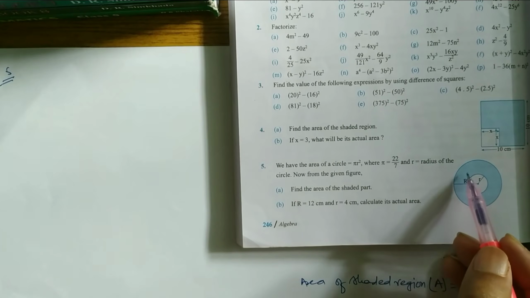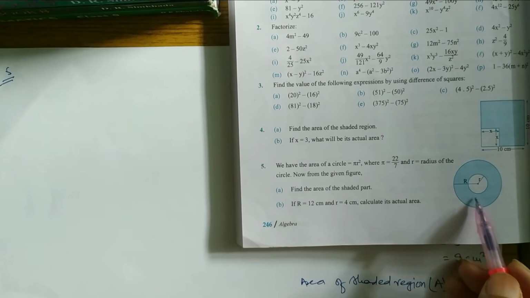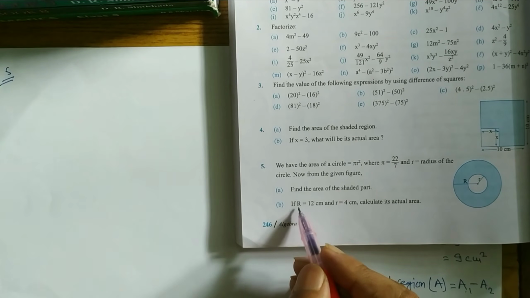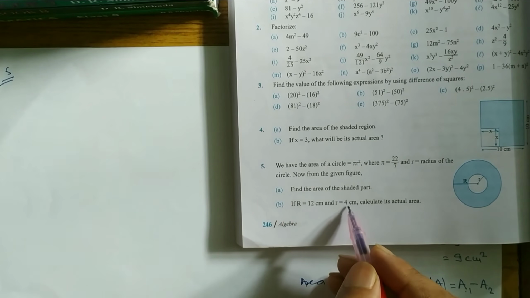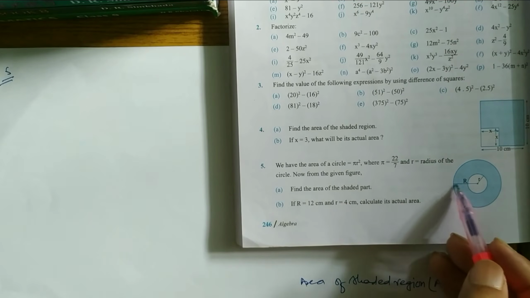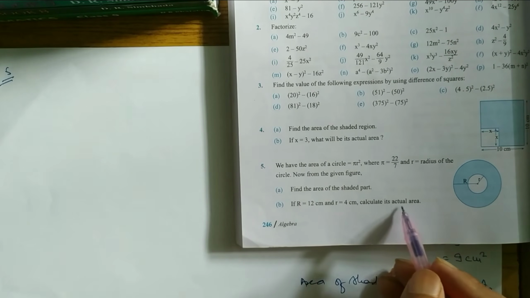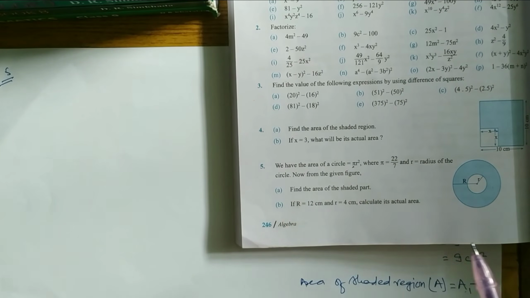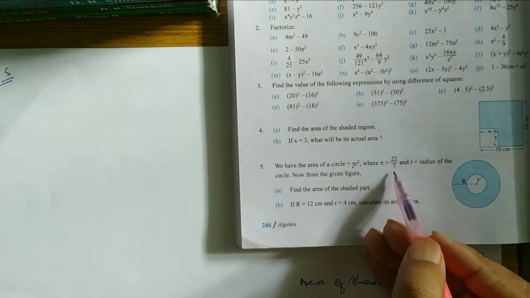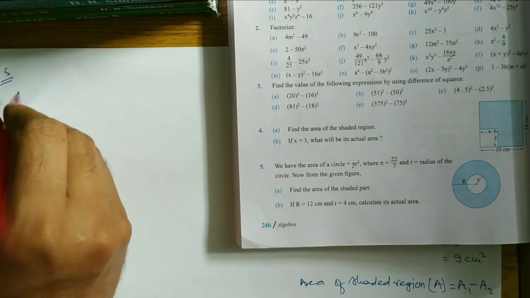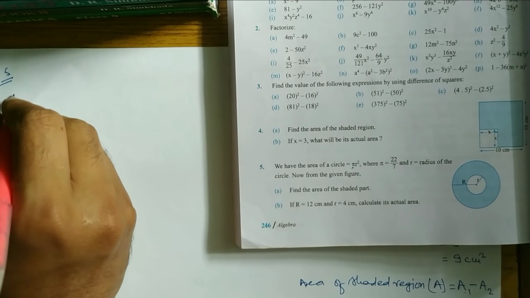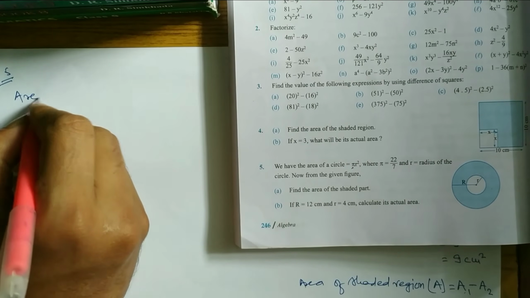We have to find out area of this shaded region. Shaded means this one is shaded, the middle one. After that, if capital R is equal to 12 and small r is equal to 4 centimeter, calculate the actual area. So area of circle is already given, pi r square, and the pi value is 22 by 7. So same like question number 4, area of outer we have to find out.